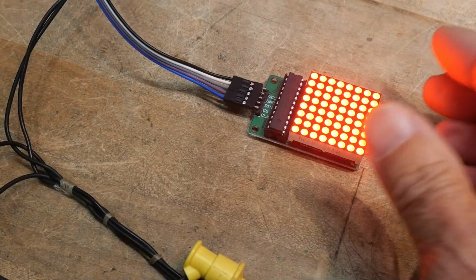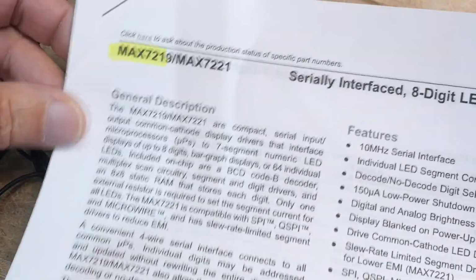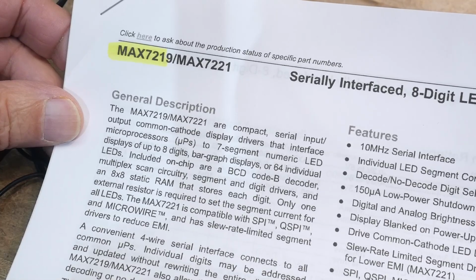All right, quick video, chip of the day, a MAX7219.